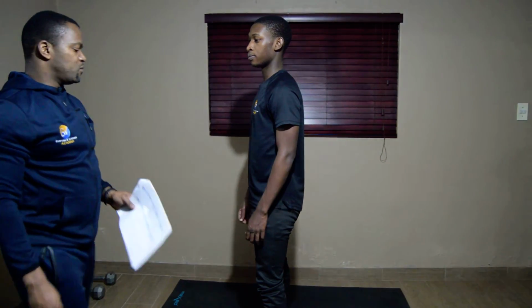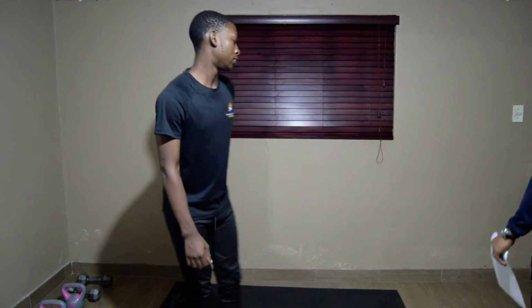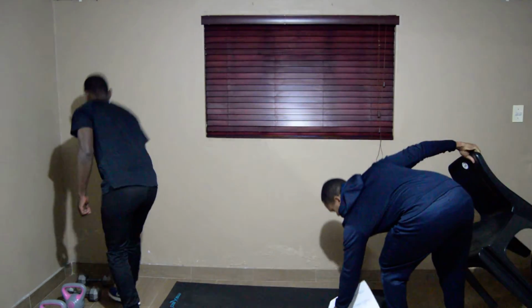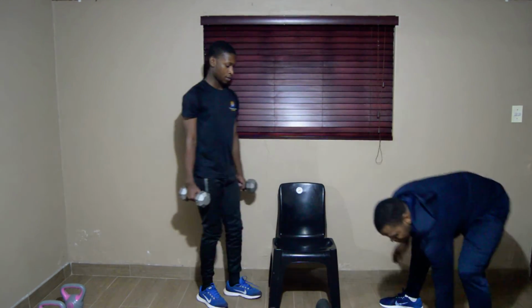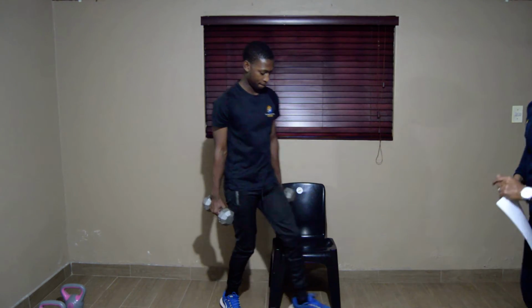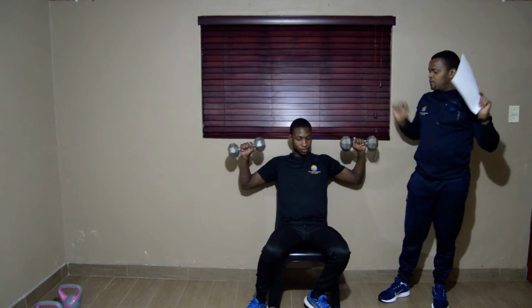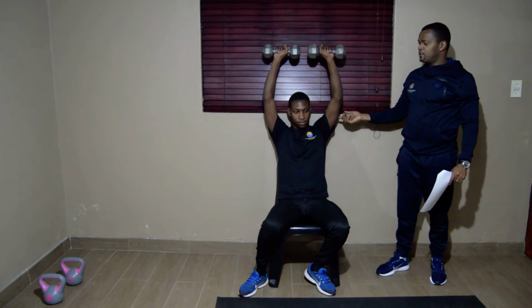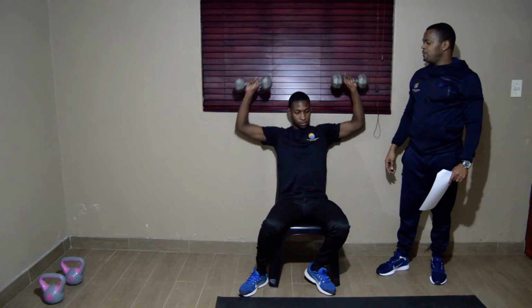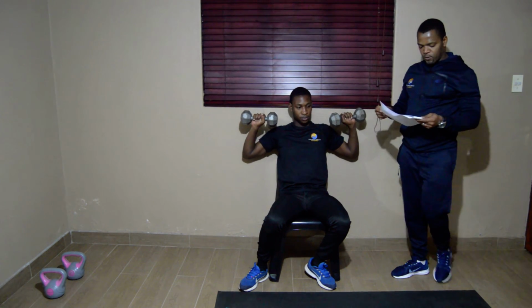And the last exercise we are going to do is the shoulder press with the dumbbell. So let's look at the shoulder press with the dumbbell. So shoulder press with the dumbbell. Going up is concentric contraction, coming down is eccentric contraction. Now let's look at what we need to analyze.